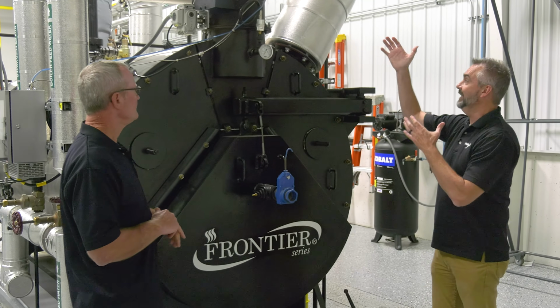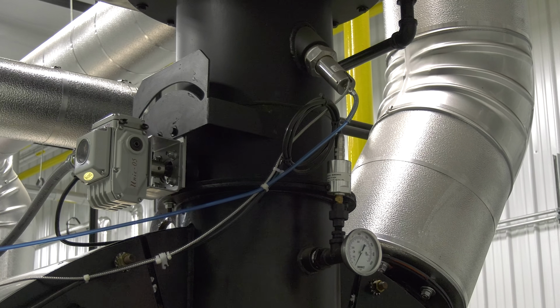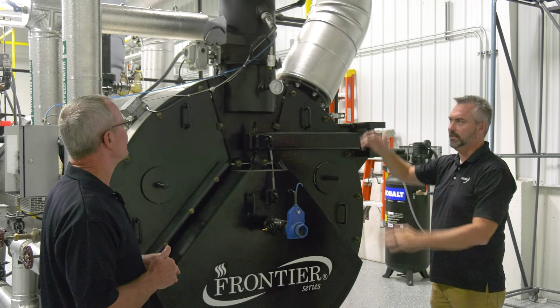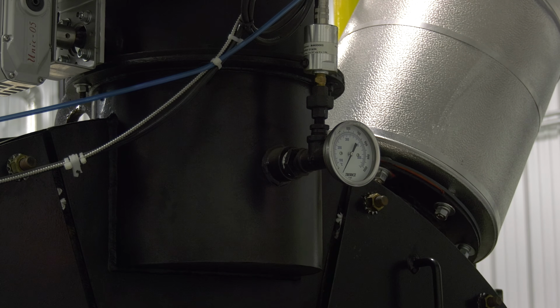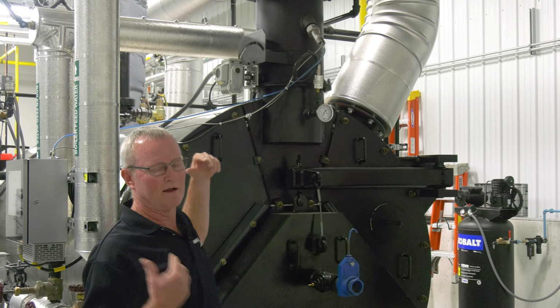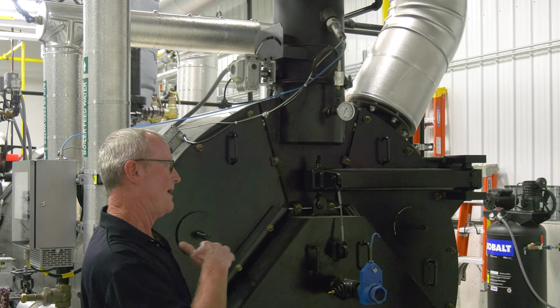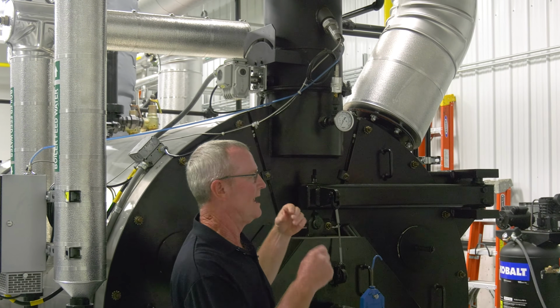Now, I noticed that we have a lot of stuff coming out of this stack, and maybe, you know, talk a little bit about what you can measure back here? Yeah, we're doing a couple of things. One, you've got a temperature gauge, so that's what they'll check every day. If they don't have an EGA, exhaust gas analyzer, where they're measuring it digitally, then they'll just check it here every day, and they'll write down what's going on.